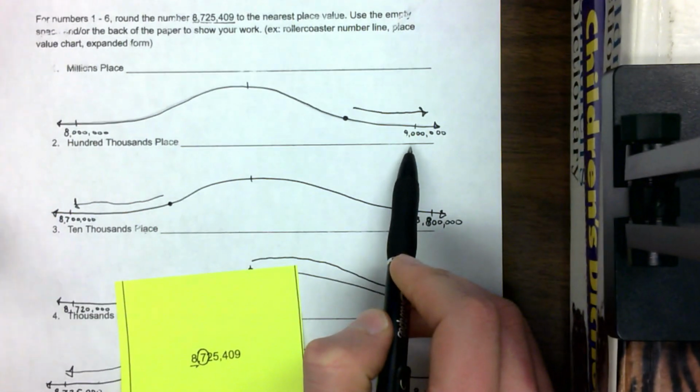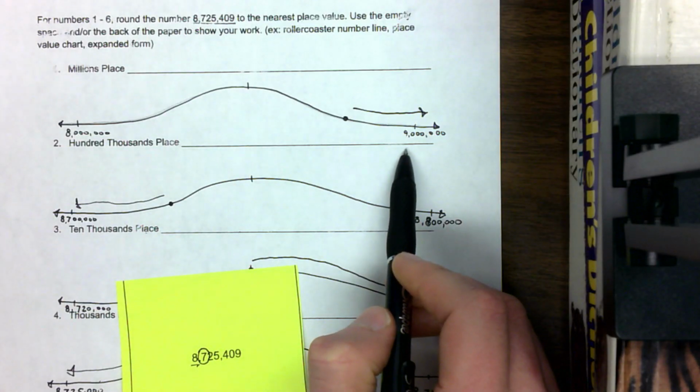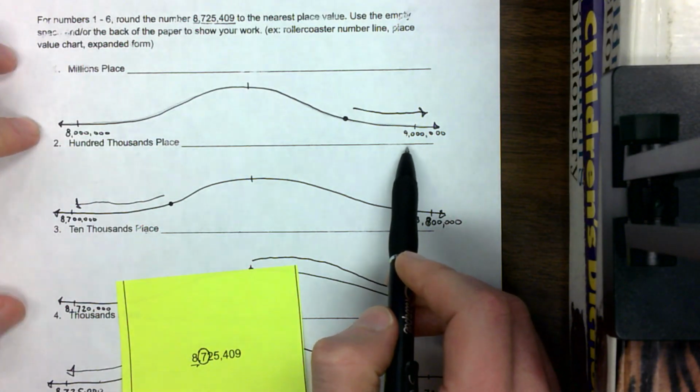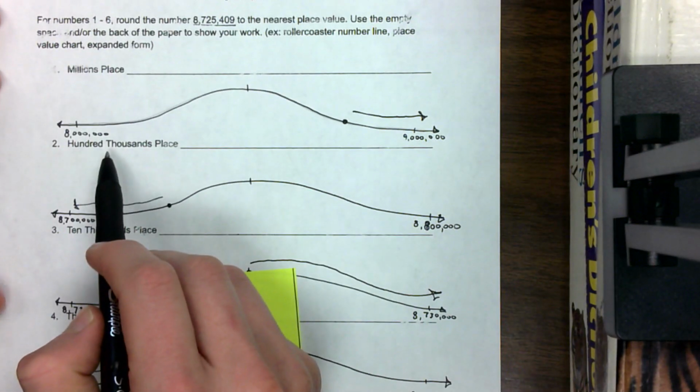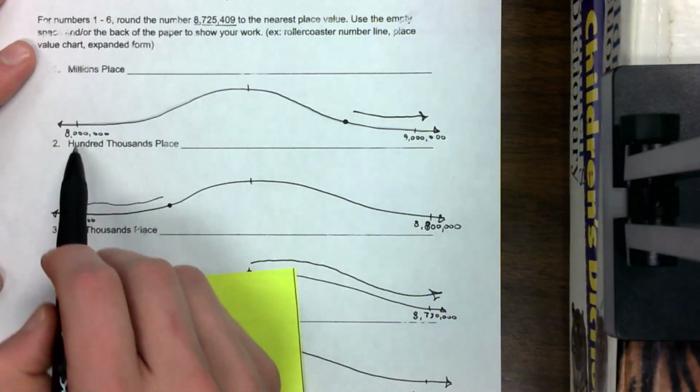This is a huge number line. And I don't think they understand that. And I don't know how to make them understand that because I don't have a million of anything. And neither do they. But, okay. 8 million to 9 million.